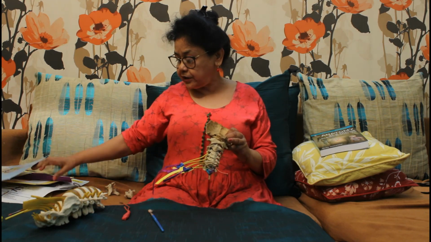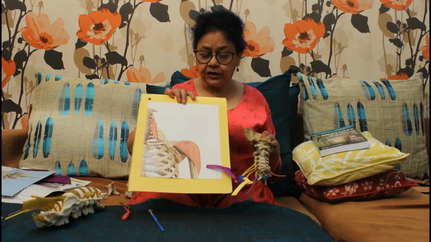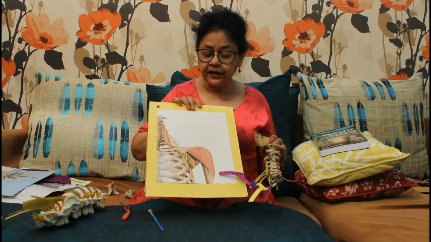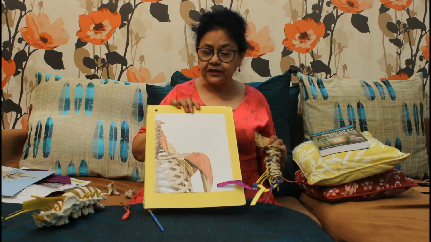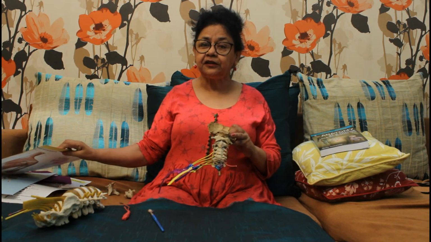So this is the brachial plexus, and I will show you another picture of the brachial plexus. You will see how it comes from the neck region into the axilla. So this finishes the brachial plexus.